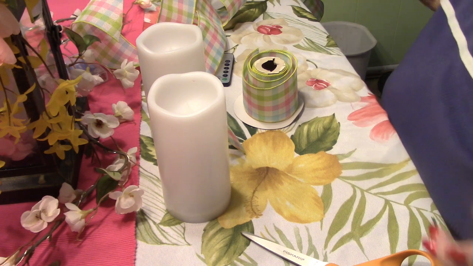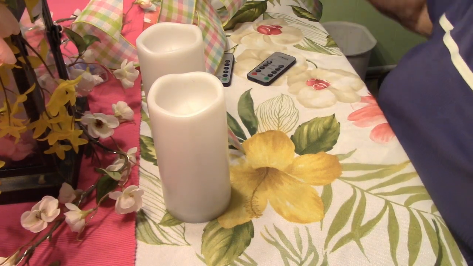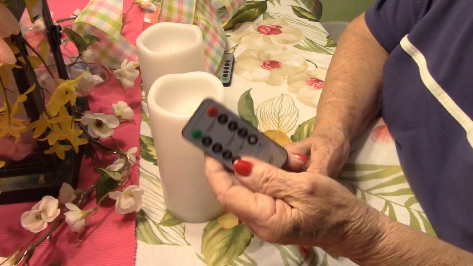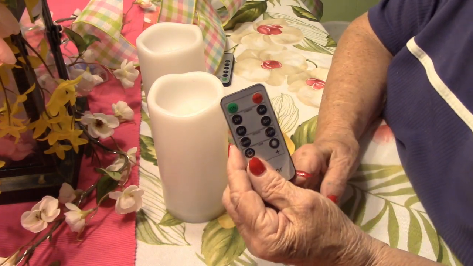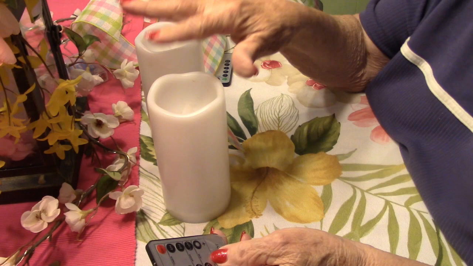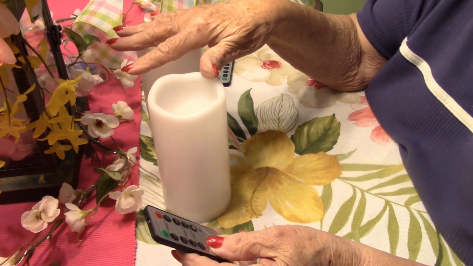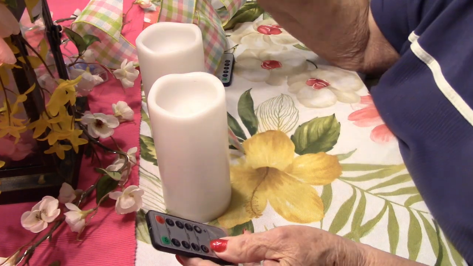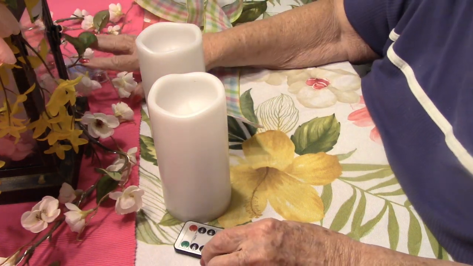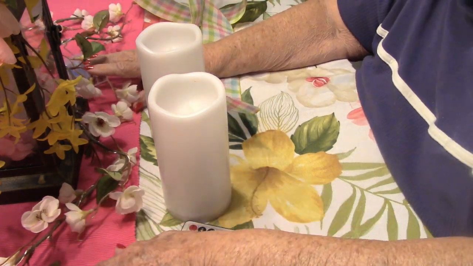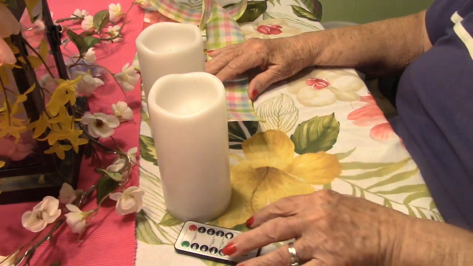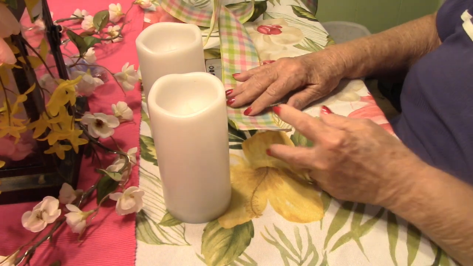Okay, we have new batteries in all of the candles. And actually, they all light with this one remote control, which is nice. And they're timers. So I will be able to put these on and time them all. And then my garland, you can just see the edge of it here. You'll see it when I get a broader view of the table. Also has a timer, so I will get that on.